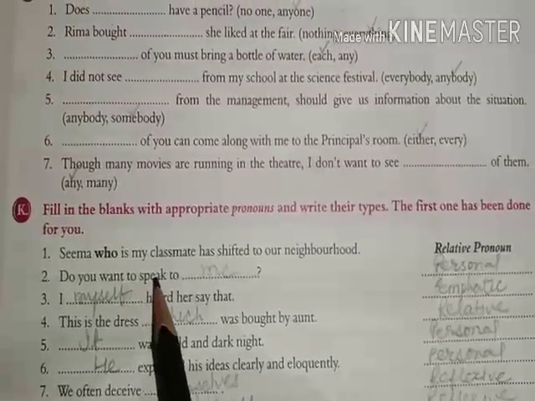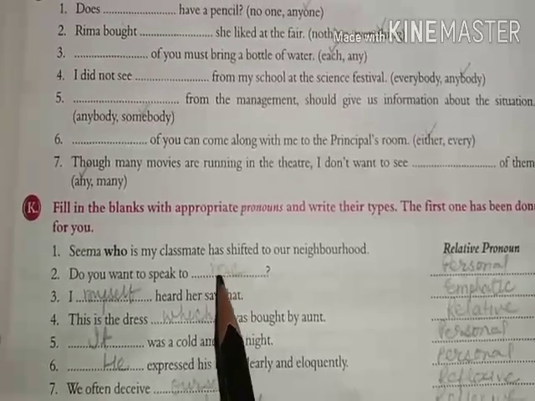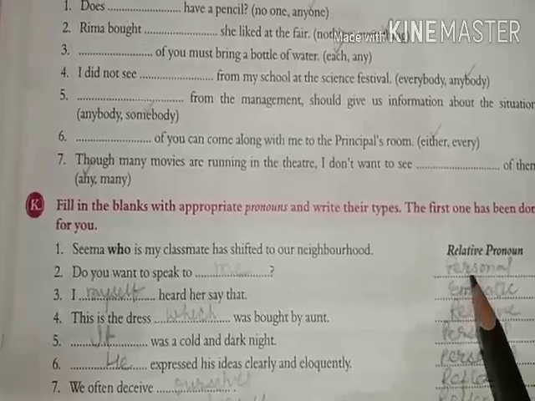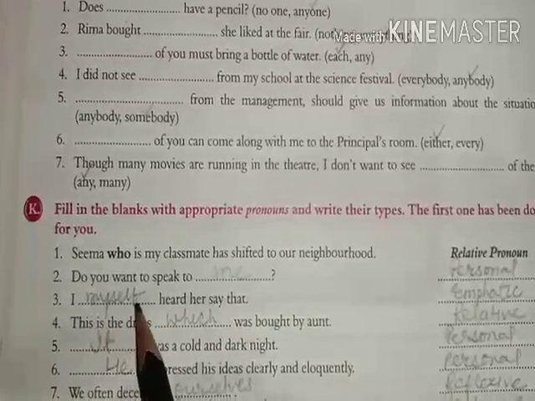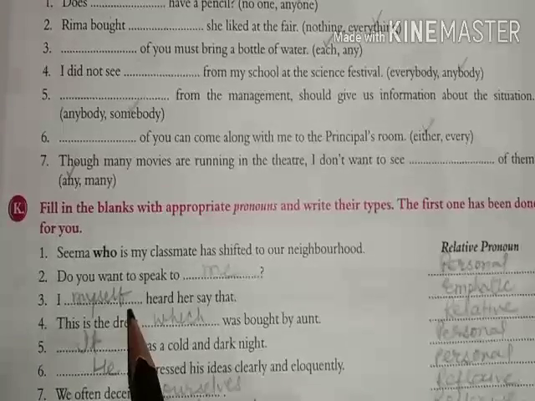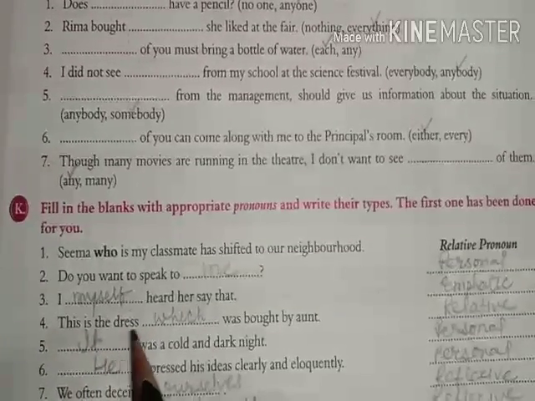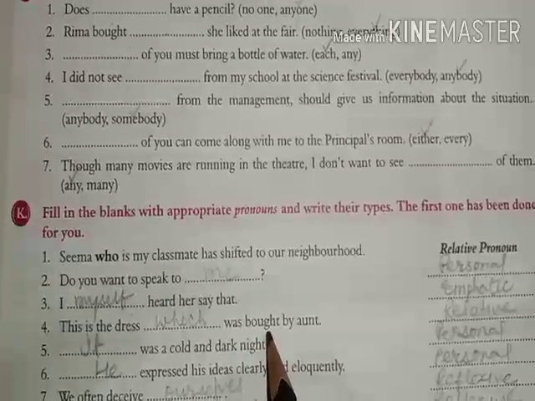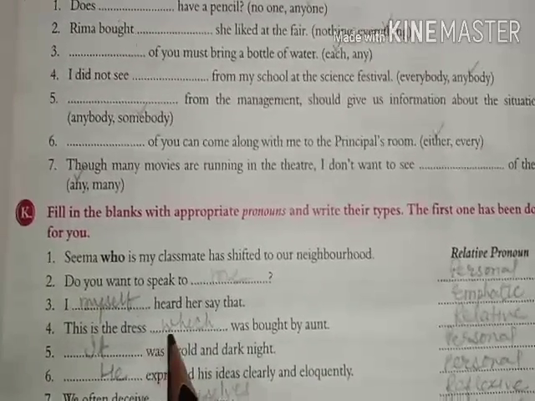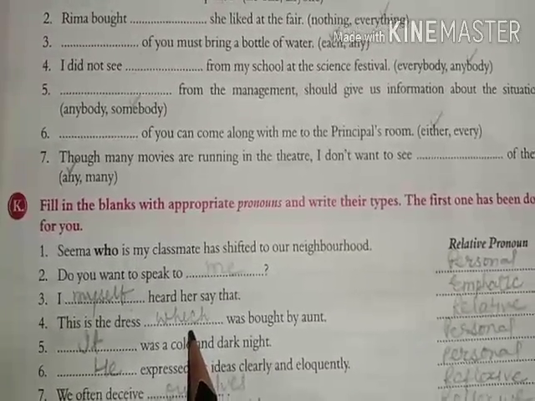Do you want to speak to me? Do you recognize me? What kind of pronoun is it? It is a personal pronoun. I myself heard her say that. It is used as an emphatic pronoun. This is the dress which was bought by aunt. So, dress, just after the noun, this is used, so it is a relative pronoun.